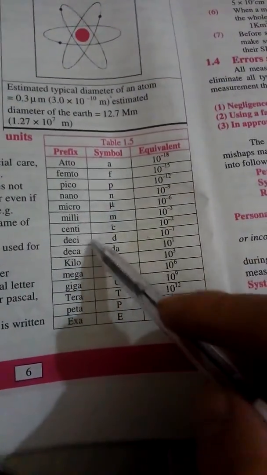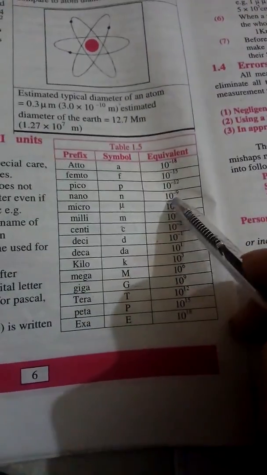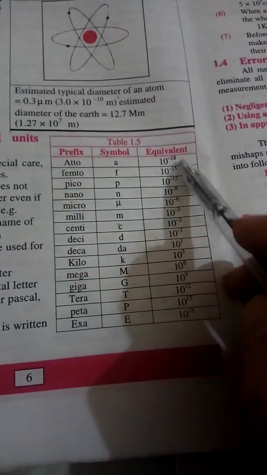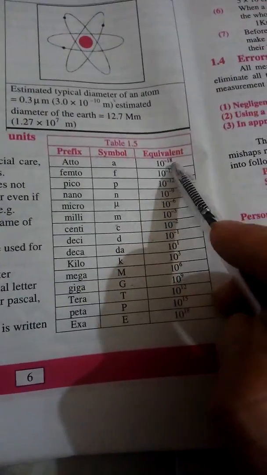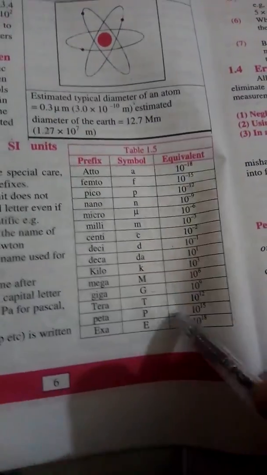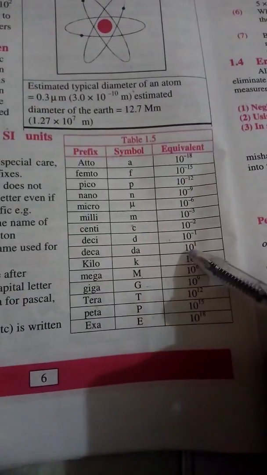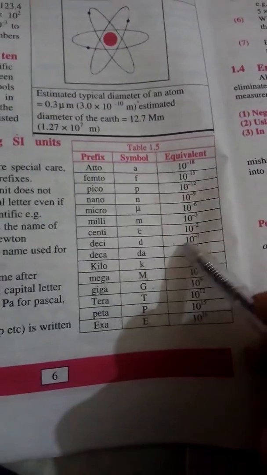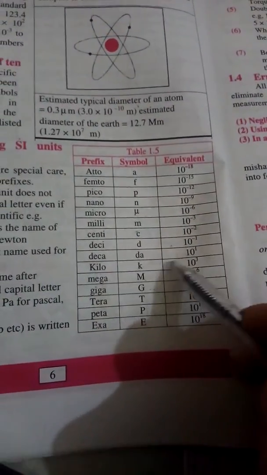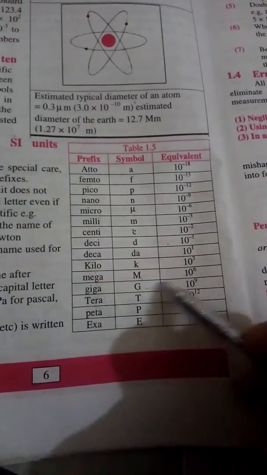You might try to understand this. So nano is negative 9, pico negative 12, femto negative 15, and atto negative 18. Similarly, in the positive ones, deca is the first one, which is power 1 of 10. Kilo is power 3 of 10. Mega is the 6th power of 10.